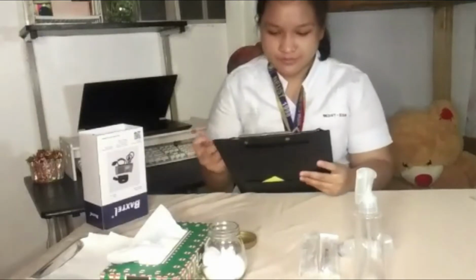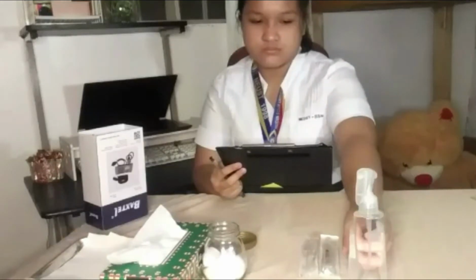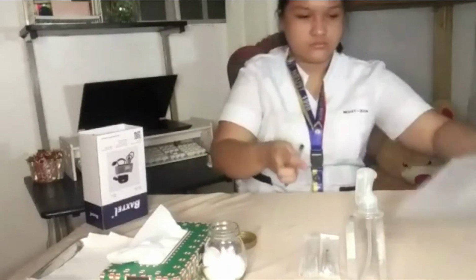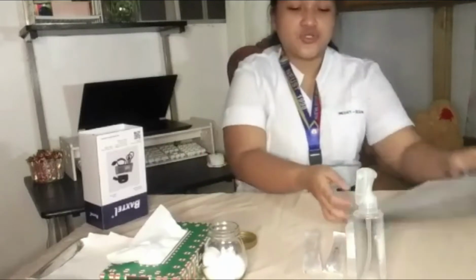Next, I'm going to check the patient's medical record to make sure that the medications that we are going to use are appropriate and in the right dosage for the patient, and that we are going to administer it to the right patient.